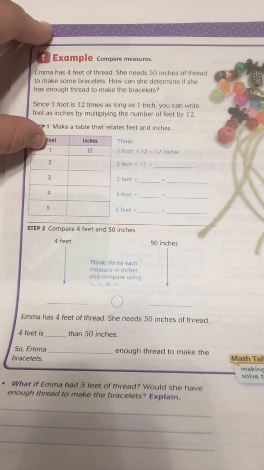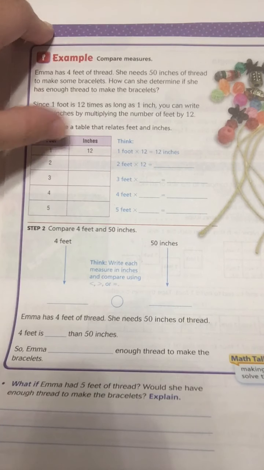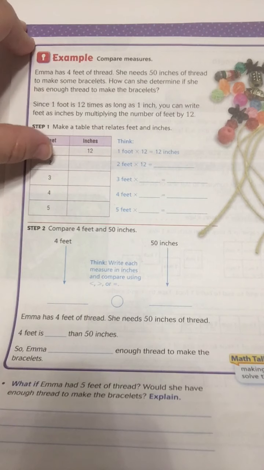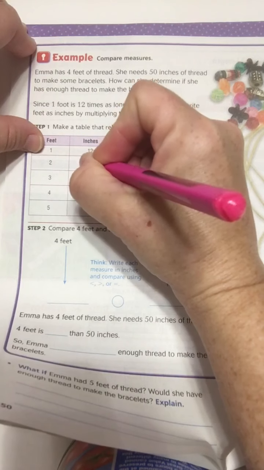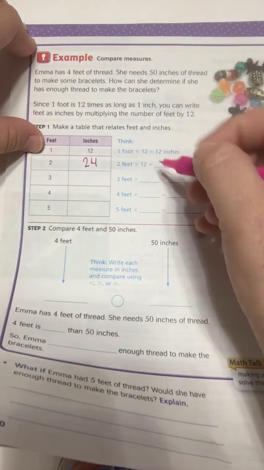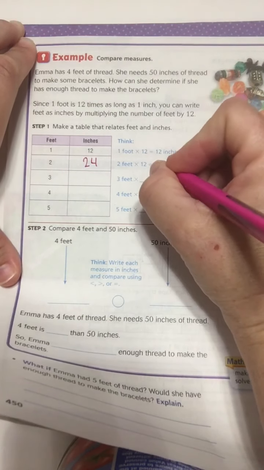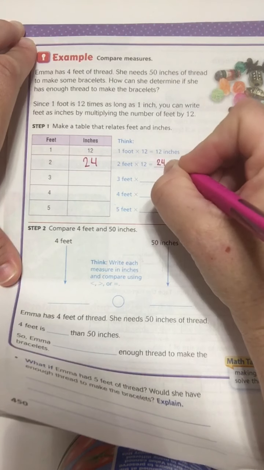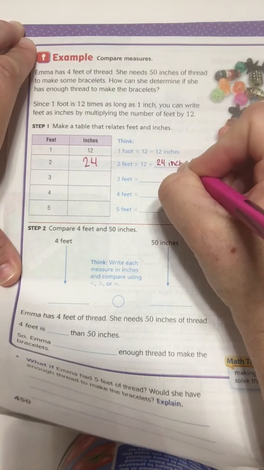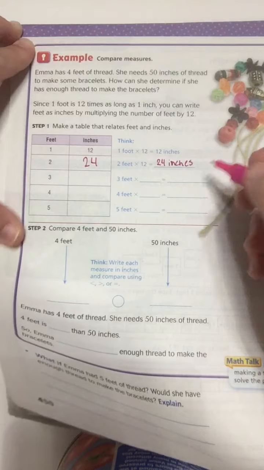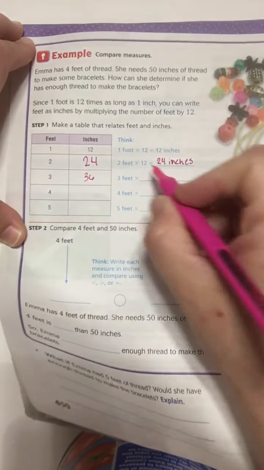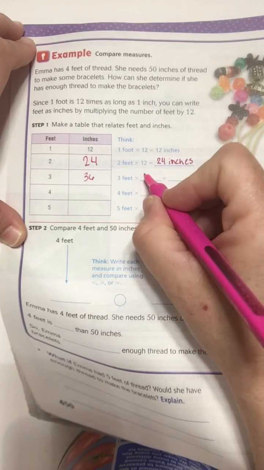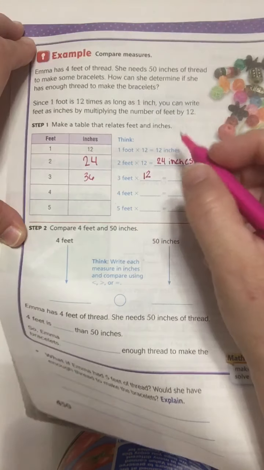So like this, 1 times 12 is 12. 2 times 12 is 24. So 2 feet times 12 equals 24 inches. And then 3 times 12 is 36. So we have 3 feet times, there's 12 inches in each foot.